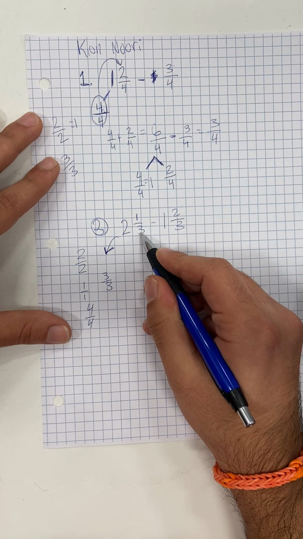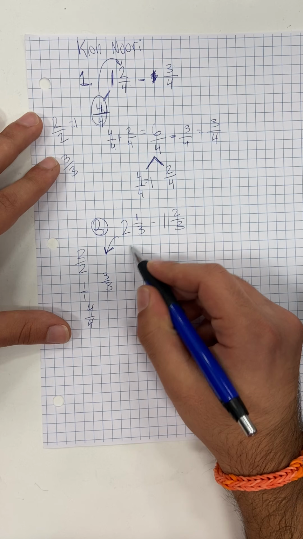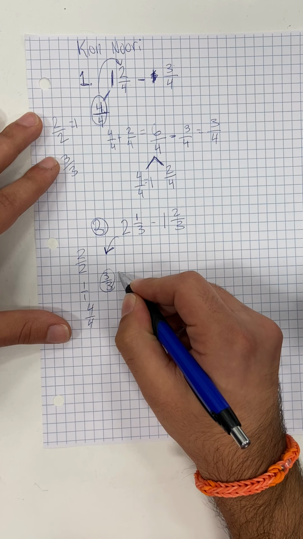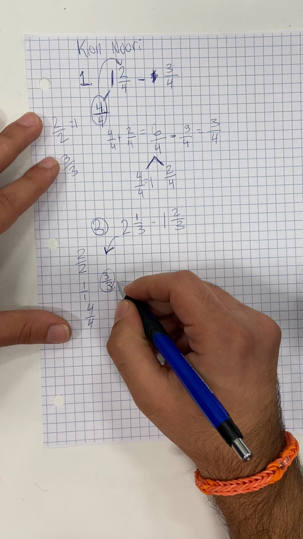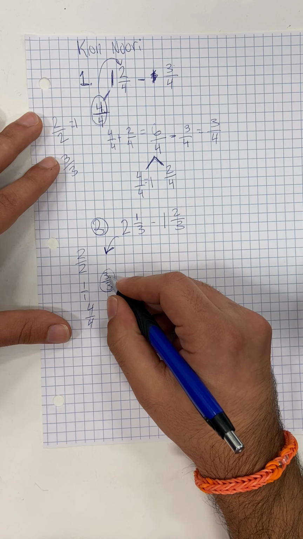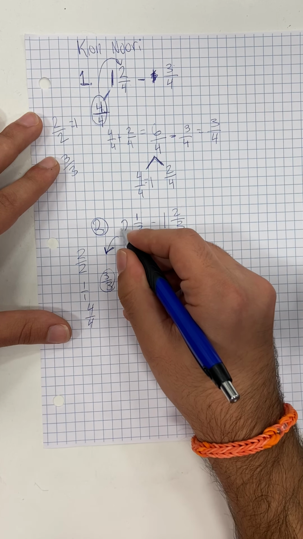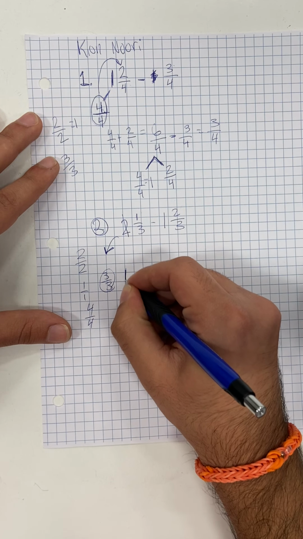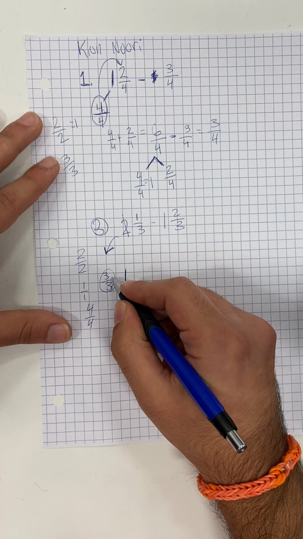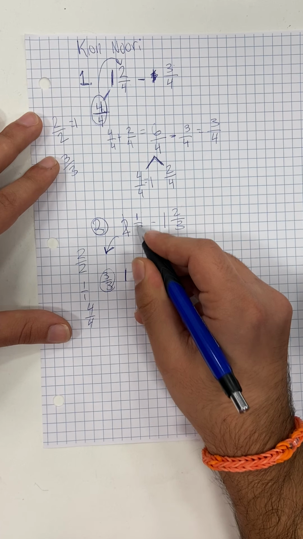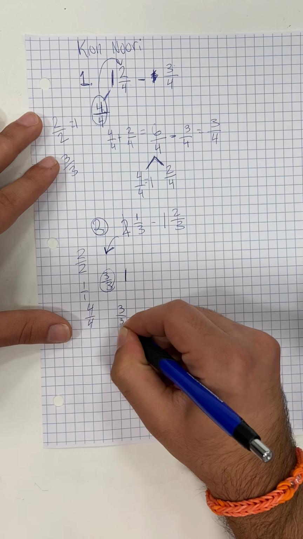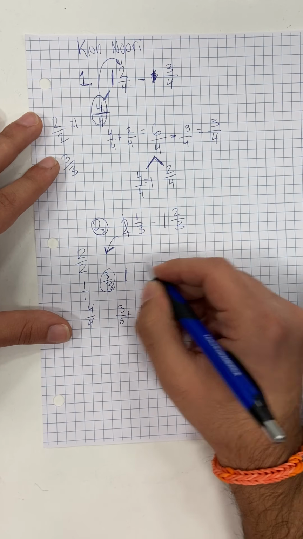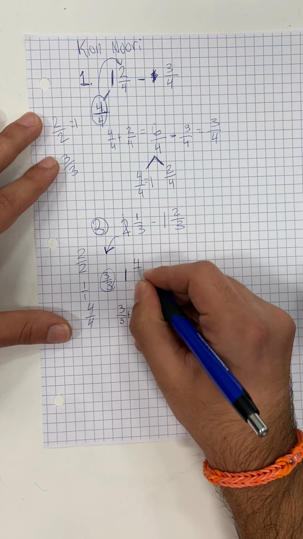So if my denominator is 3, then if I want to take out a whole from here, I have to take out 3/3, and I have to add it to 1/3. Look, 3/3 equals 1, right? So I'm taking that away from the wholes. I'm going to make that a 1 because I took away one whole. And then I'm going to add 3/3 to 1/3. 3/3 plus 1/3 equals 4/3. So my new mixed number is now 1 and 4/3.